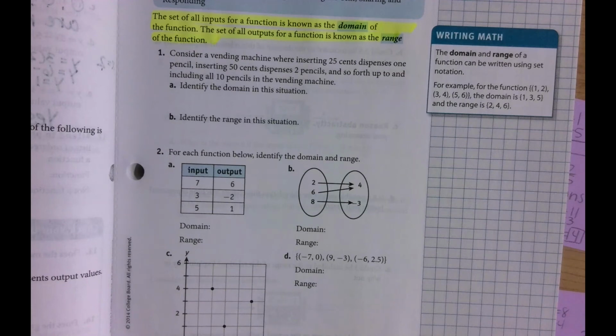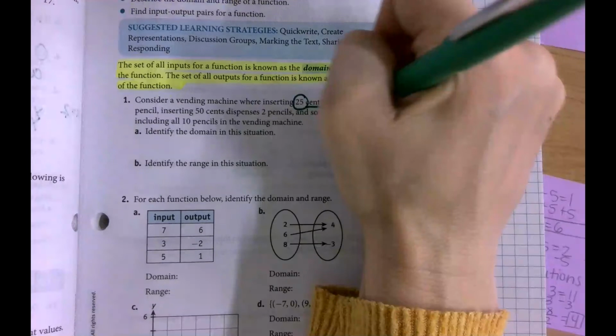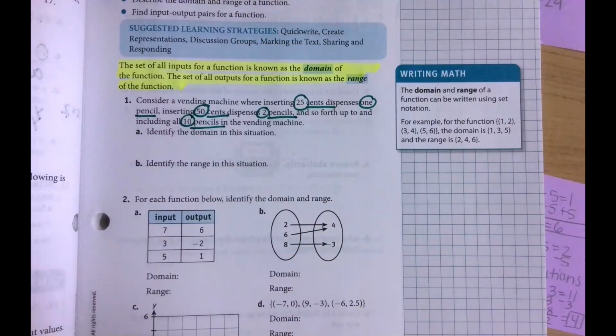So this one gives us another vending machine. We're inserting 25 cents and including all 10 pencils. So 25 cents gives us 1 pencil, 50 cents gives us 2 pencils. Identify the domain of the situation.